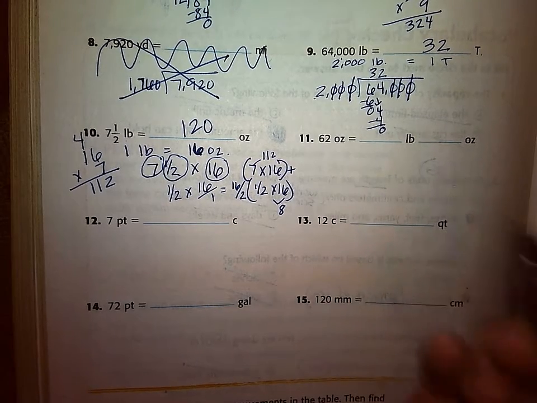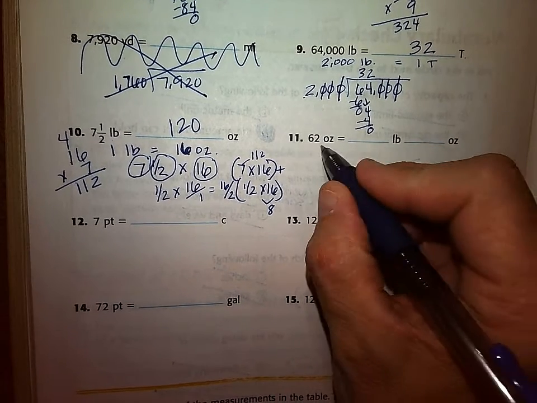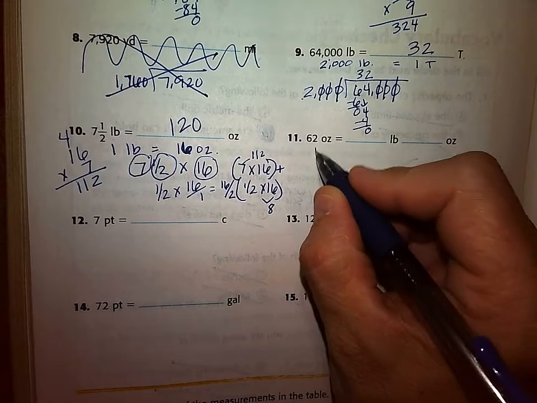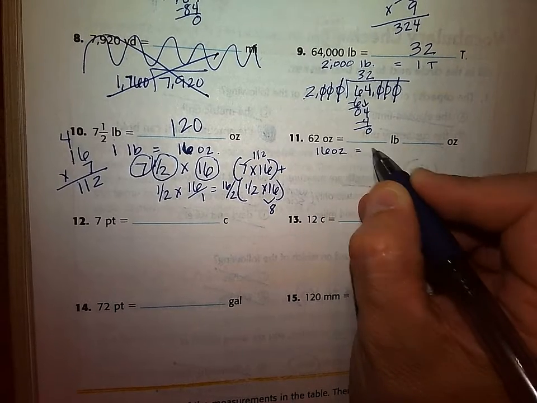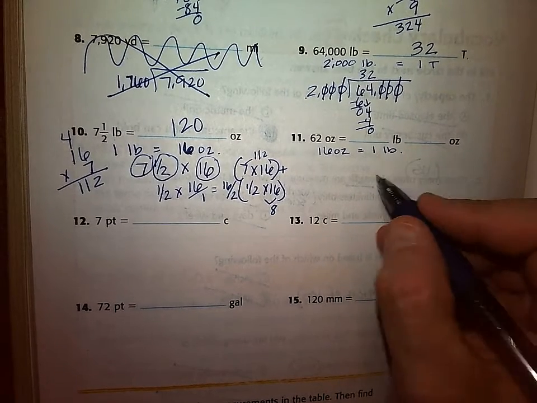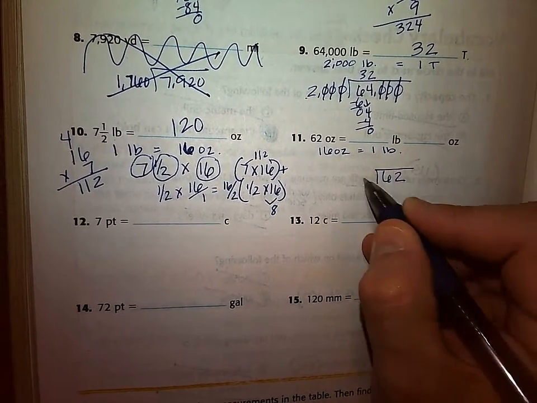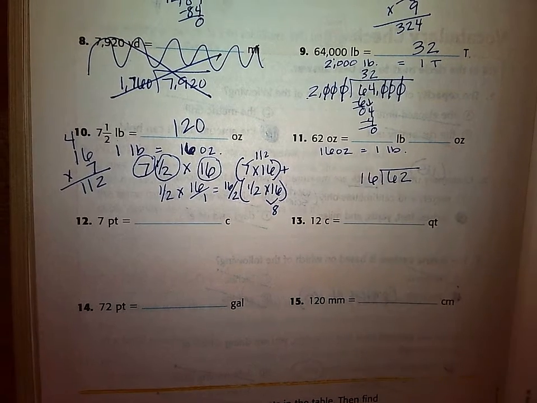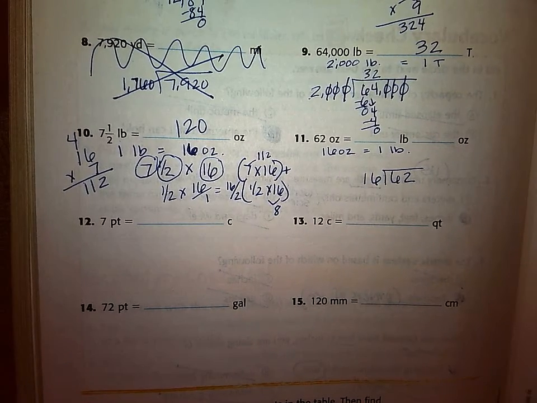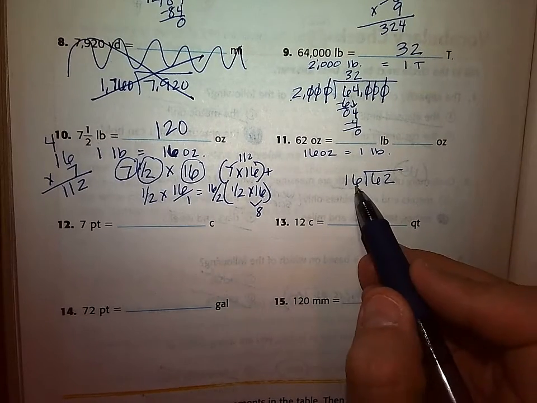62 ounces is how many pounds in ounces? So we're going ounces small to pounds big. There's 16 ounces in 1 pound. So I'm going to go 62 divided by 16. I don't know how many times it would fit. I'm going to guess about 3.